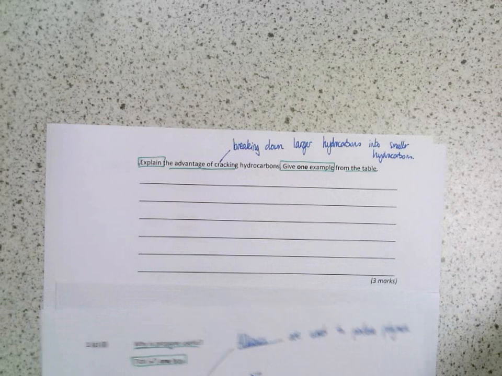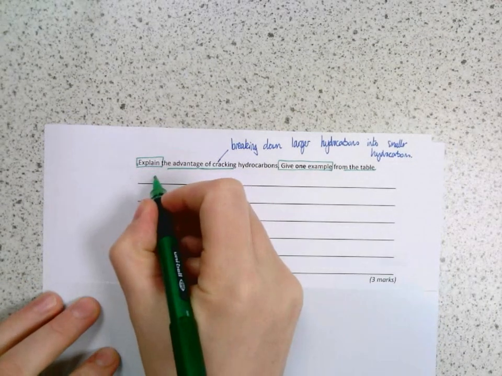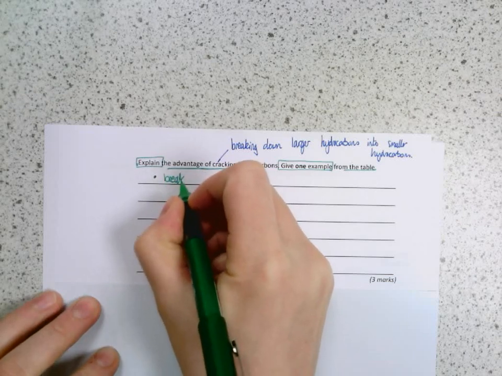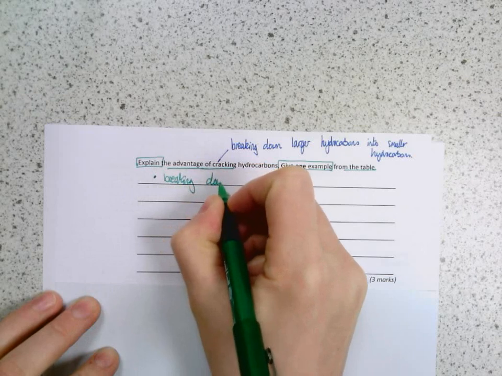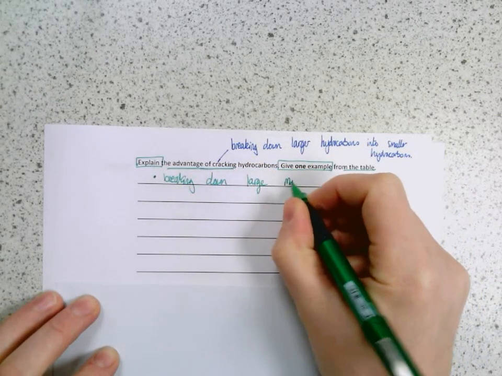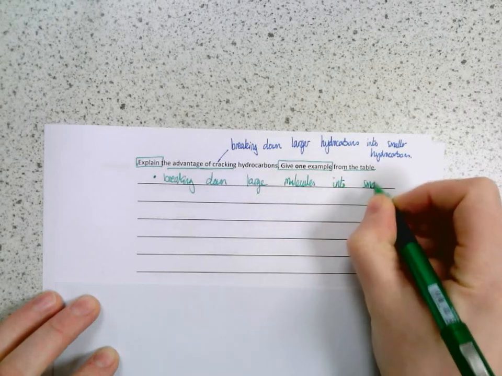The first mark here is just to explain what cracking is. So you get 1 mark for saying breaking down large molecules into small molecules, or smaller molecules.